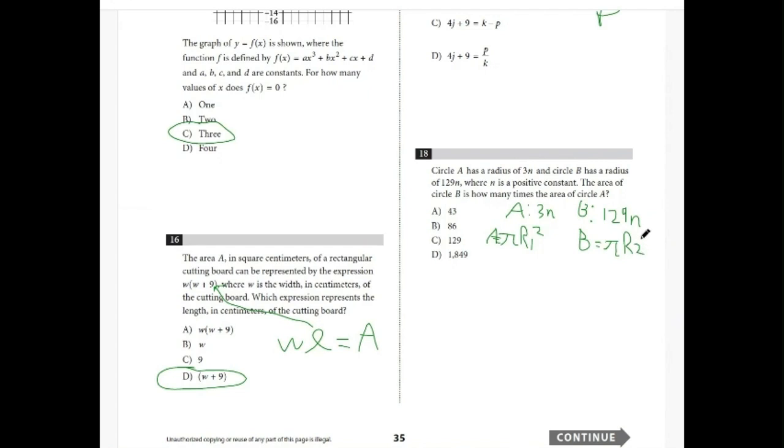Okay, there we go. And then this 3n, we're gonna put it here so it becomes pi 9 n squared. And this is pi 16,641 and then n squared.